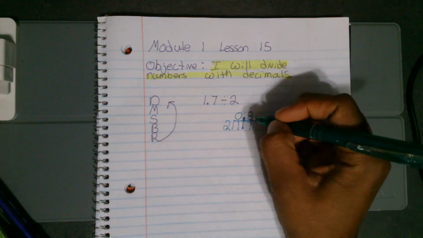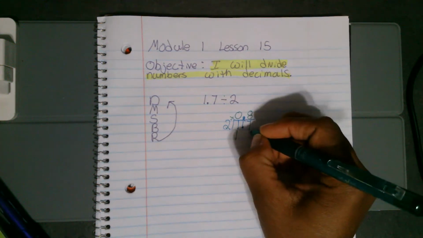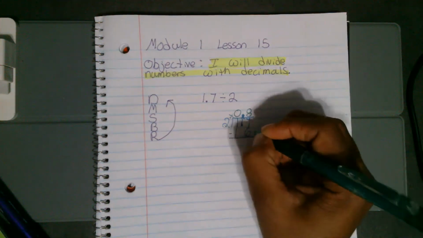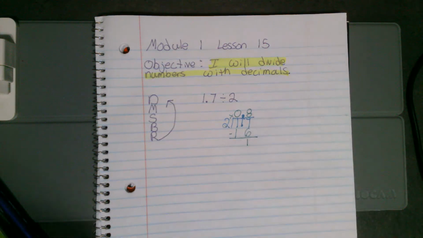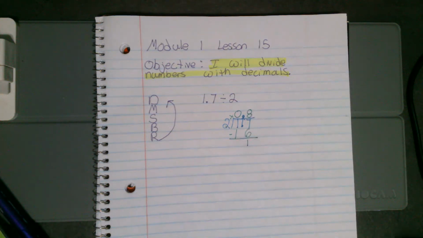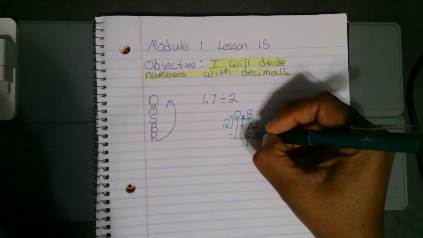So now we're going to multiply. 8 times 2 is 16. So I put my 16 underneath there. Now I will subtract. 17 minus 16 is 1. And now you will see today where we're going to add on. Because we're doing decimals, I have nothing to bring down, but I still have a digit down there, and we are not going to have remainders. I'm going to add a 0 onto the end of this and bring down a 0.